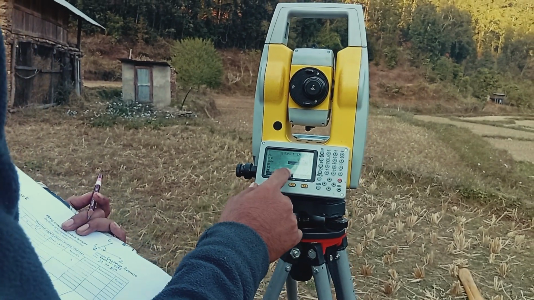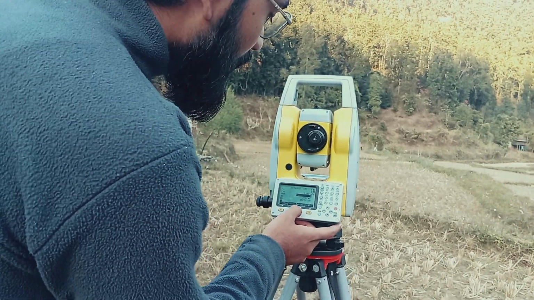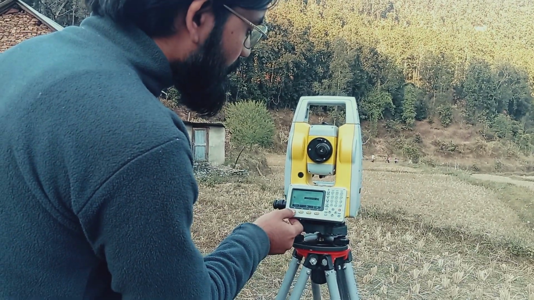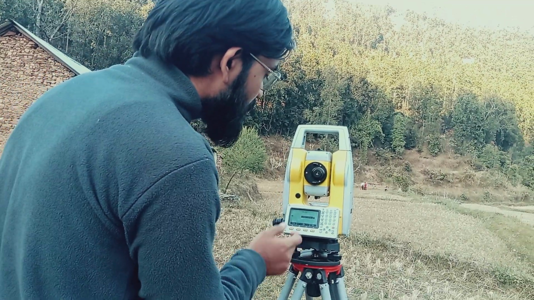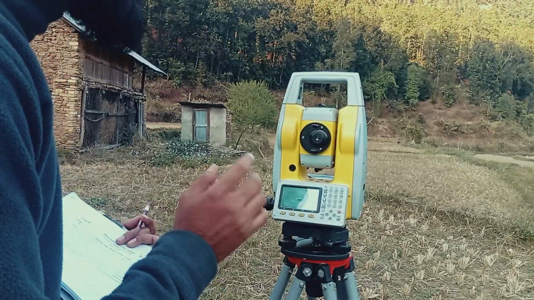Yes, it means we need to set the horizontal angle. So we are going to press F3, and we will be keeping this at 0. For this we'll be pressing F1. Now the angle has become 0, and we'll be pressing OK.